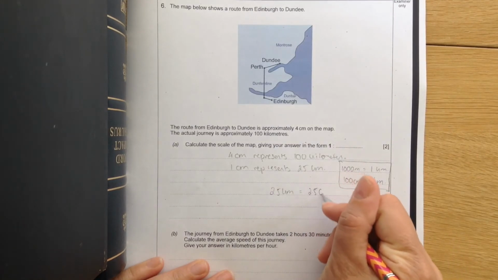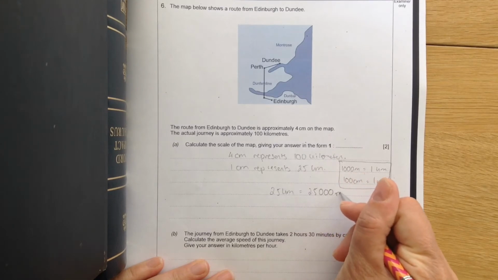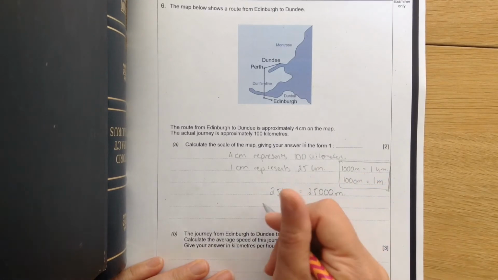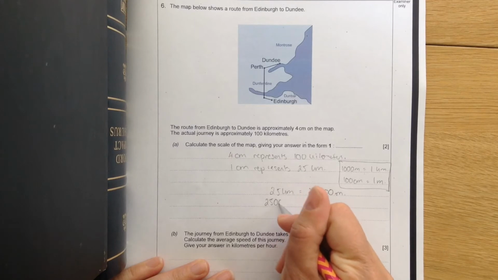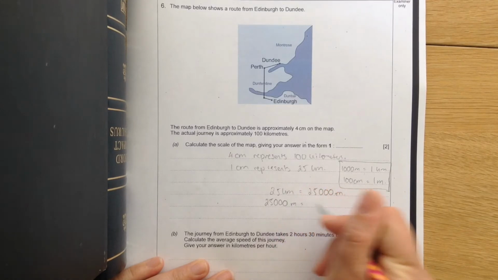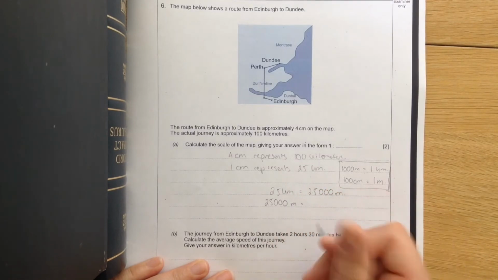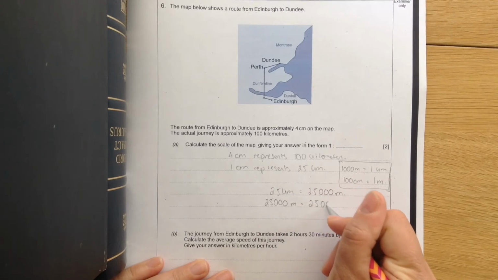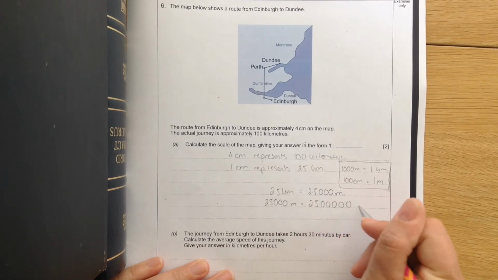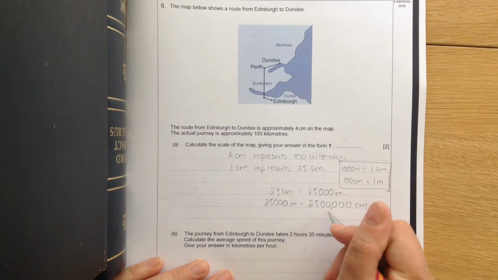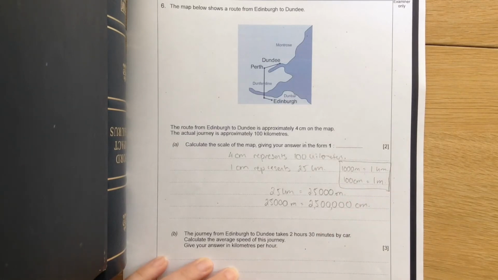So 25,000 metres. And then we can turn those metres into centimetres by timesing by 100. Okay, so what's that? That's 2.5 million centimetres. And so that's our final answer.